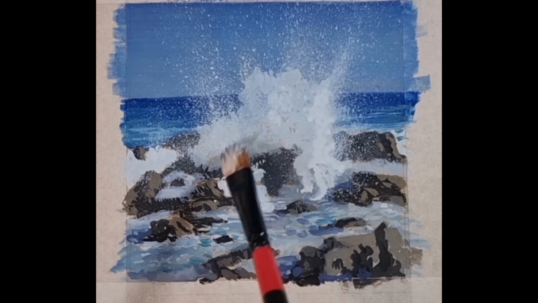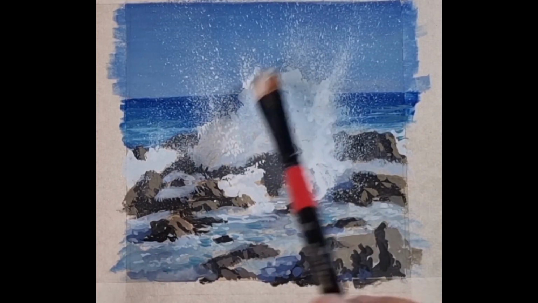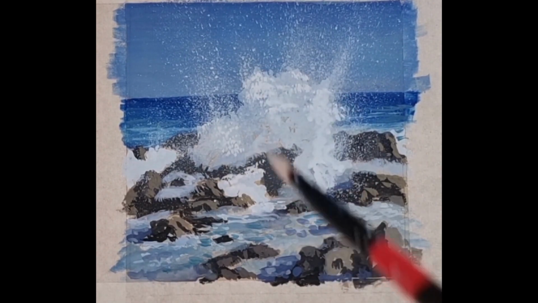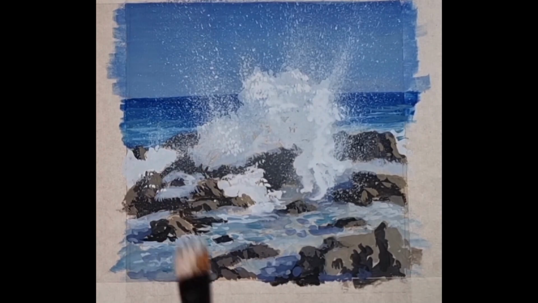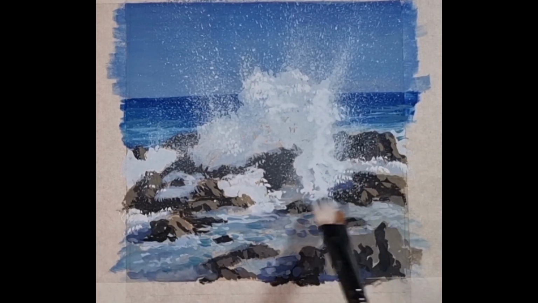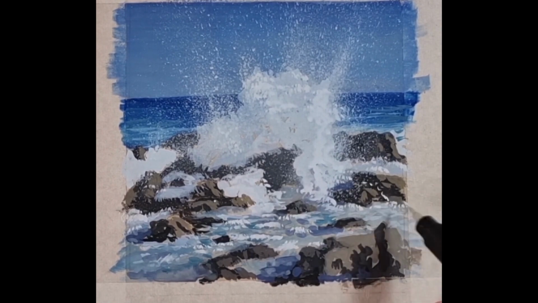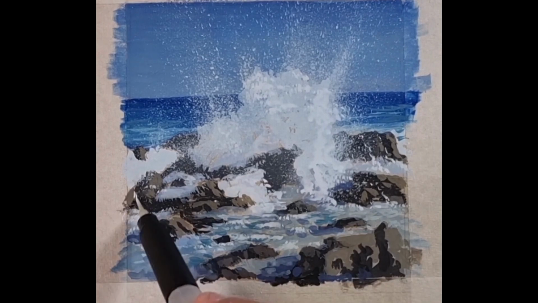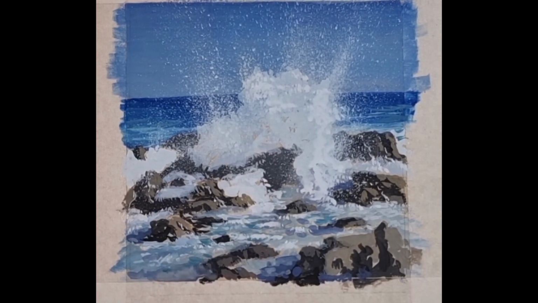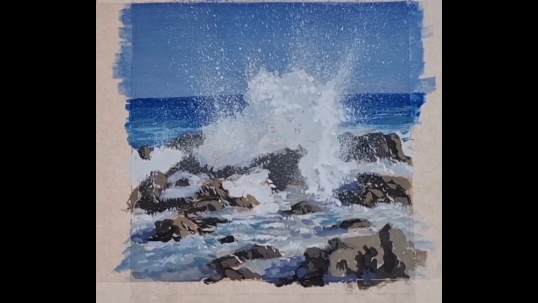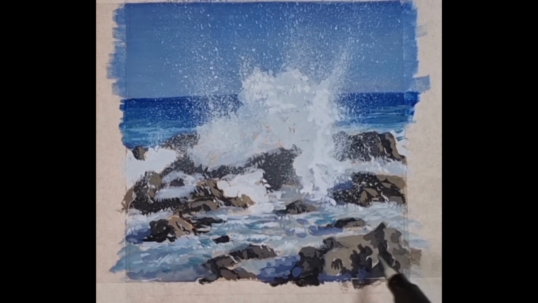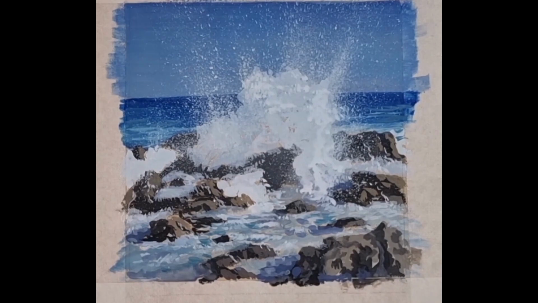And we're almost there, I think, now. Just using the brush to reapply some lighter colour. And we're just about there, I think, now.